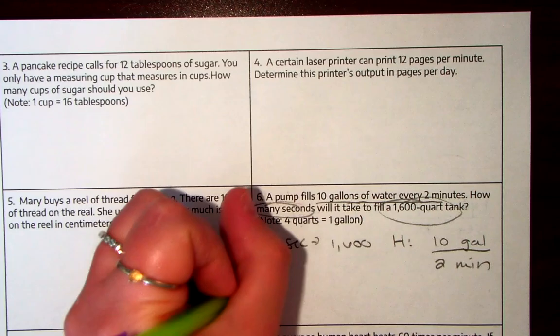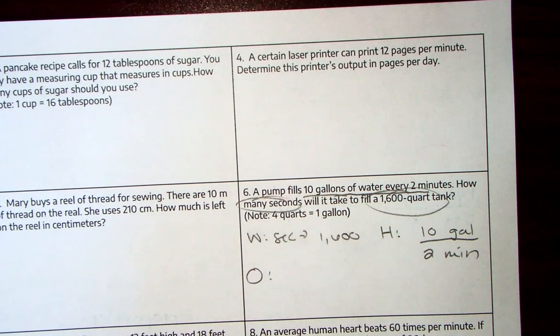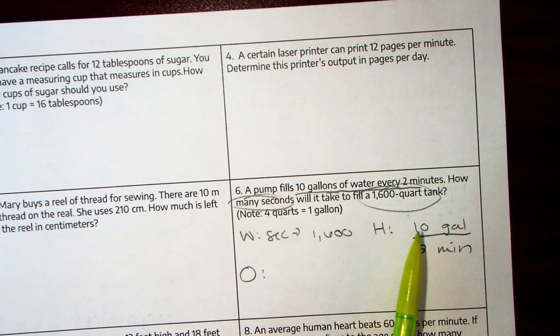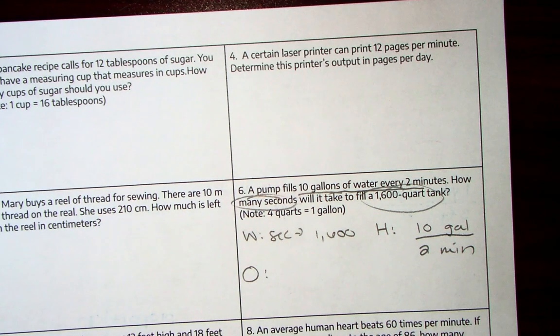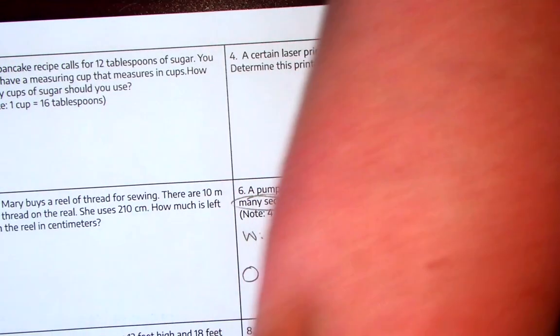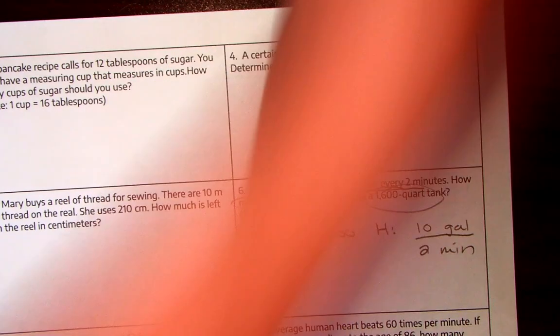Okay, so how are you going to organize your thinking? What stands out to me is that you're going to have to convert in 2 places, right? You're going to have to convert minutes to seconds at some point and gallons to quarts at some point. And how you organize that thinking is up to you. I will leave you to it. Hope that makes sense. This one is definitely kind of tricky.